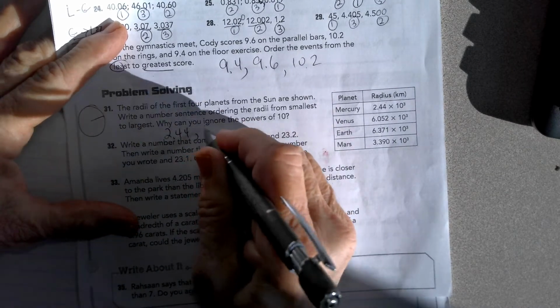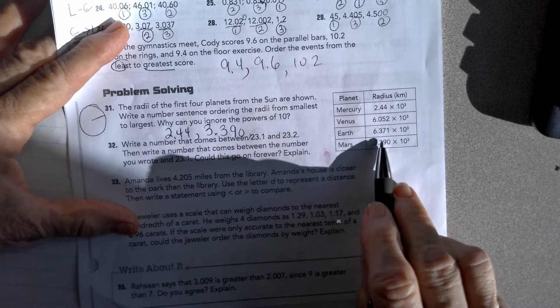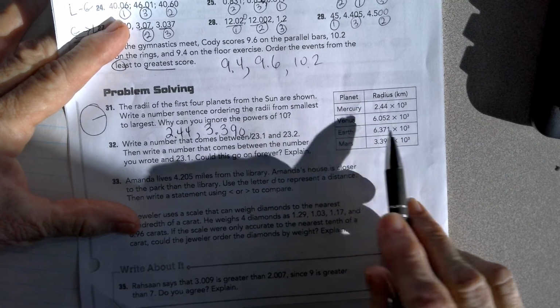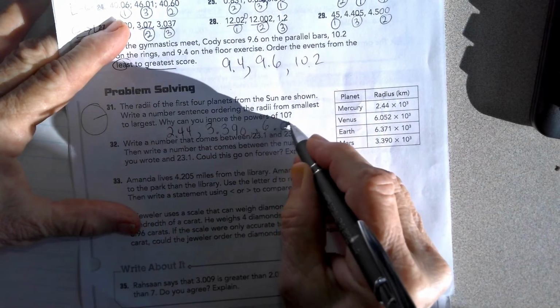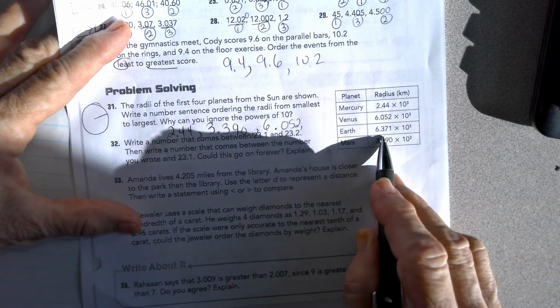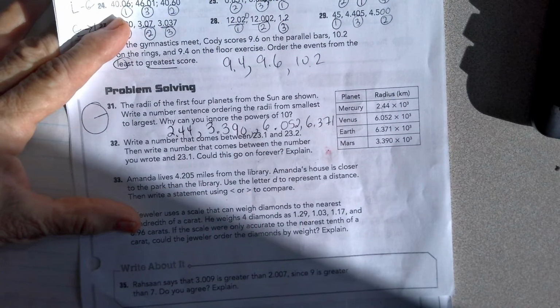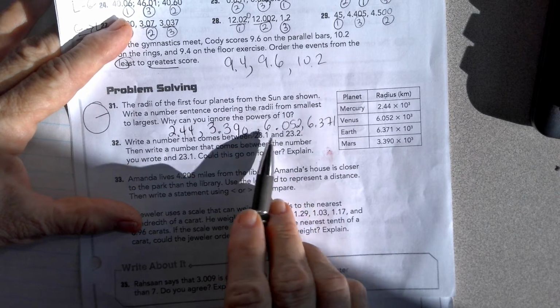3.390. Yeah, 3.390. What's the next smallest? 6.0. There you go. This one, 6.052. And the last one obviously is the 6.371. And then it says, write a number that goes in between these two.